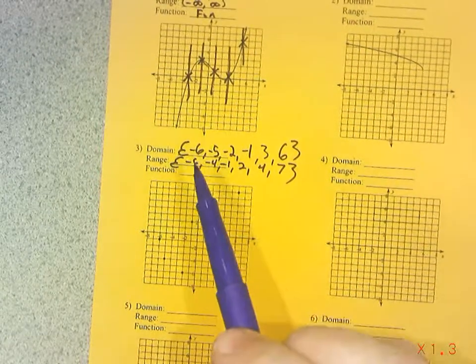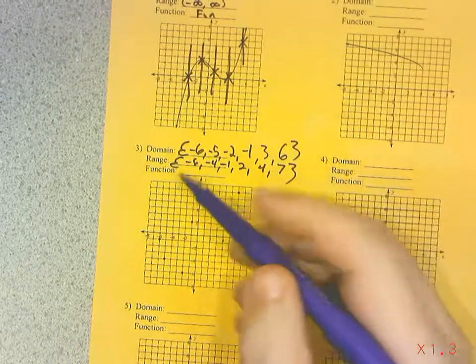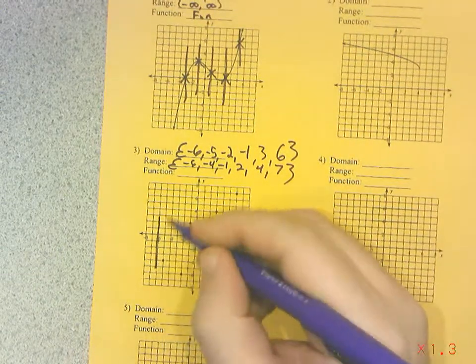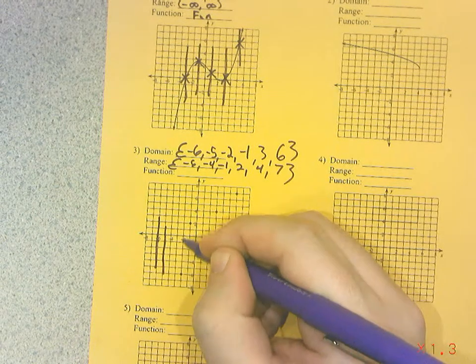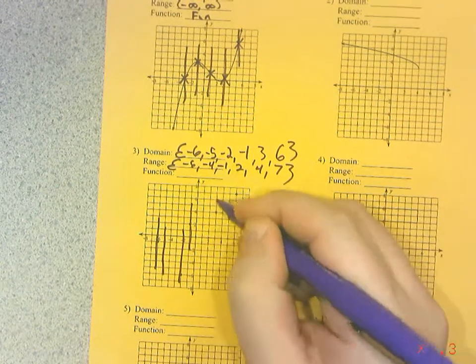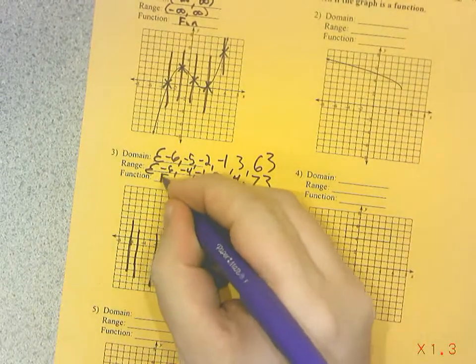Okay, so then the last thing I need to check for is if it's a function. So again, I'm looking to see if any of these points share the same x coordinates. And looking at all these points, nope, none of them do. So this is going to be a function.